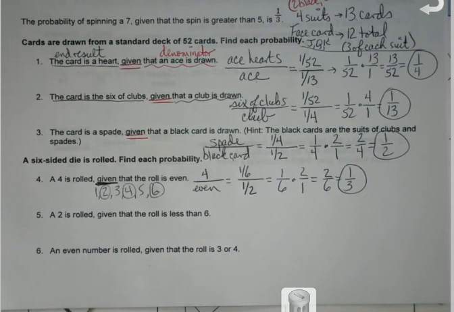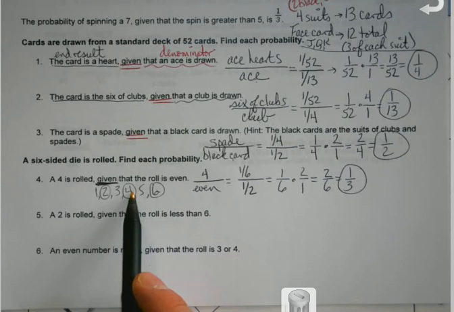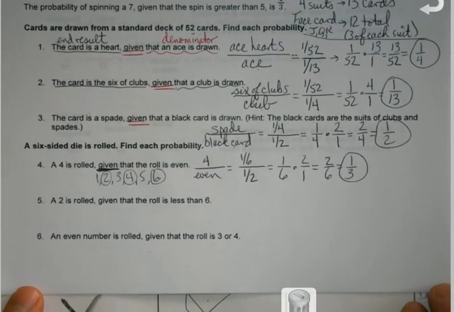But again, if you can just figure that out, drawing this out quick and going, wait a minute, there's 3 evens. Odds of getting this particular one's 1 out of 3. That's fine. We don't want to make more work out of this than we need to.